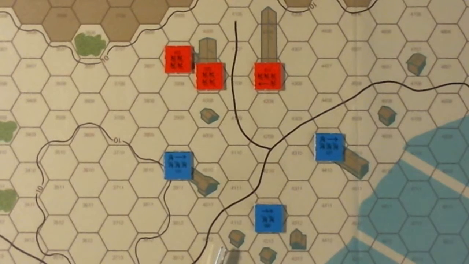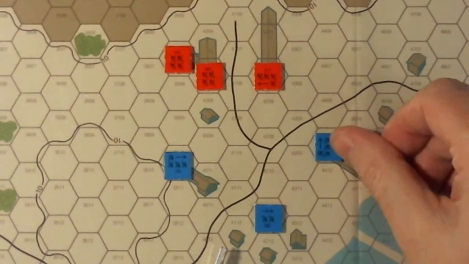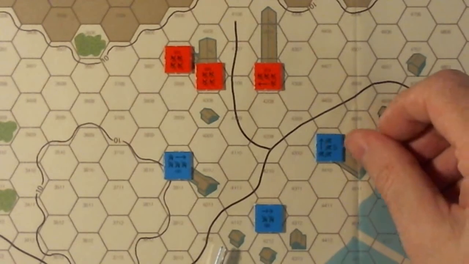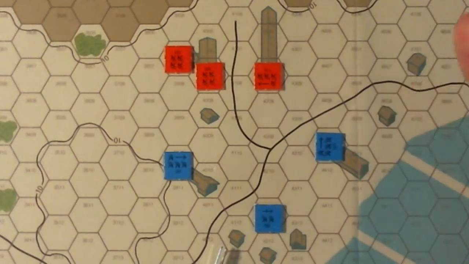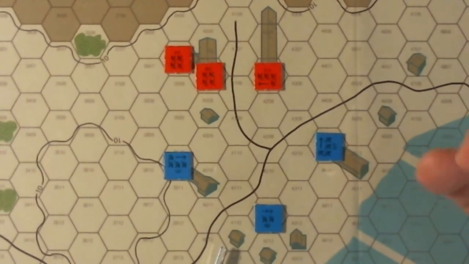So what I was thinking is, okay, down posture in a building means that the soldiers are back from the windows. I don't mean significantly back. I'm saying that they're not flagging themselves in the window.